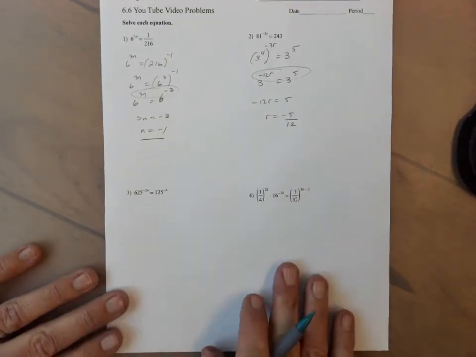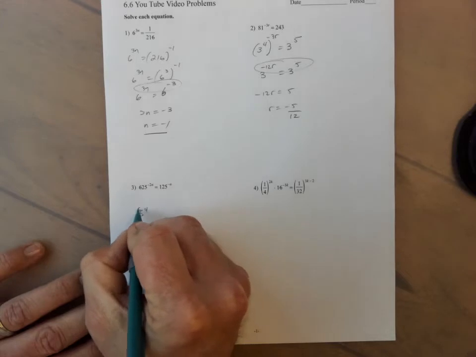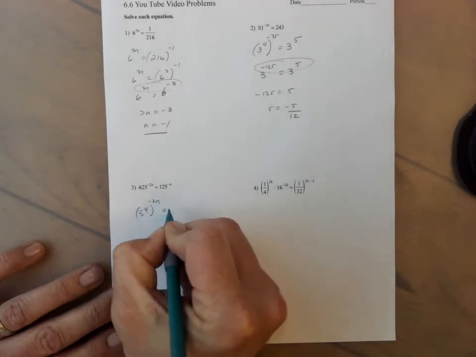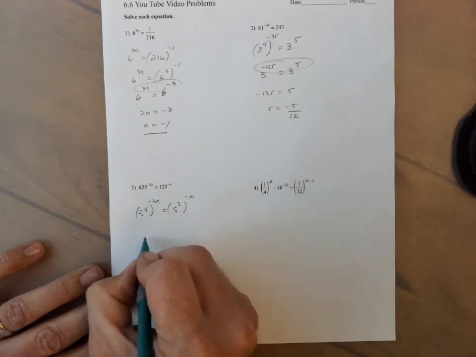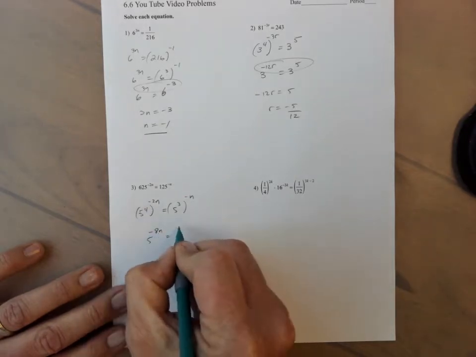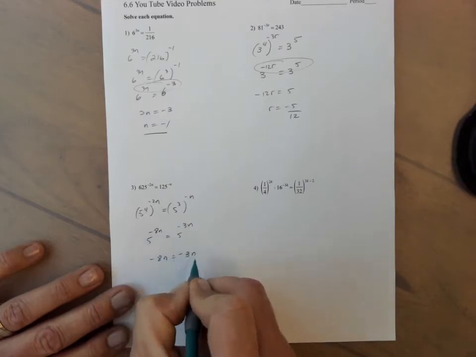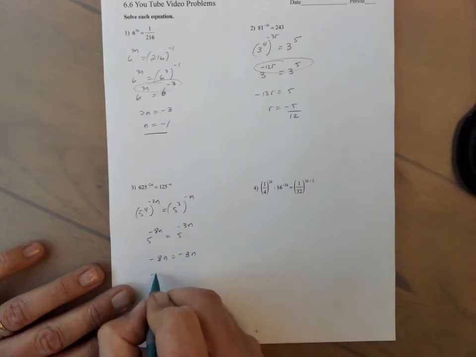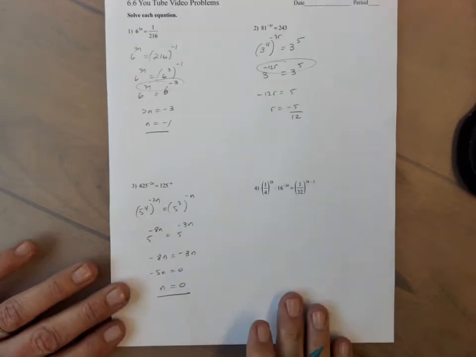Down here, we're going to use 5 as our common base. So 625 is 5 to the 4th. 125 is 5 to the 3rd. Again, power raised to a power. 5 to the negative 8n equals 5 to the negative 3n. Set those equal to each other. Add 3n, we get negative 5n equals 0. n is equal to 0.